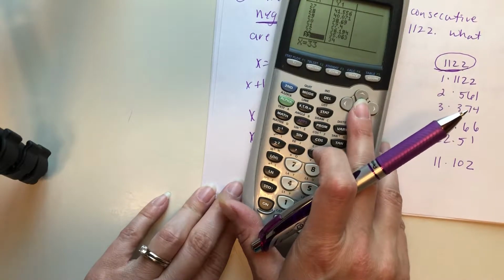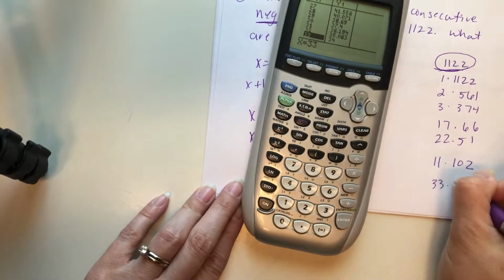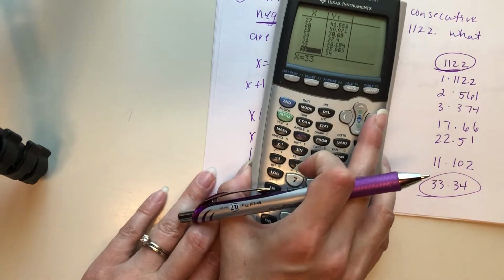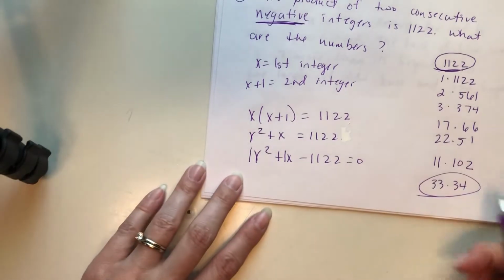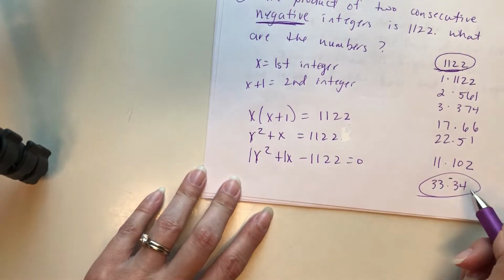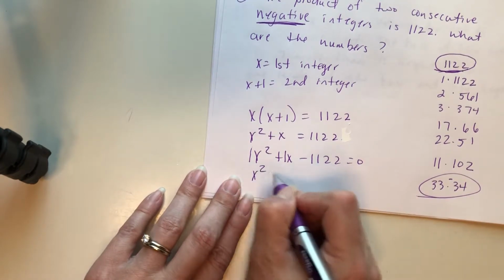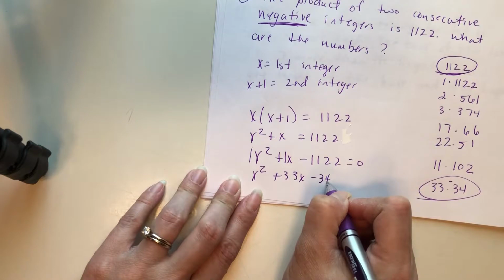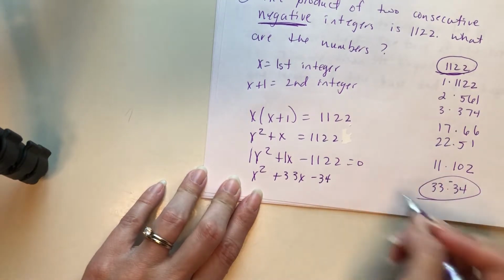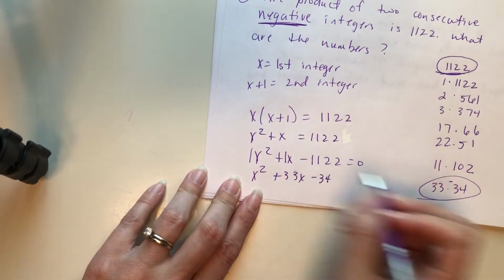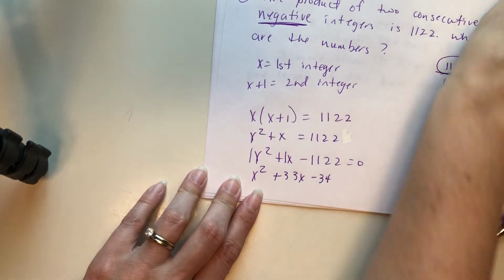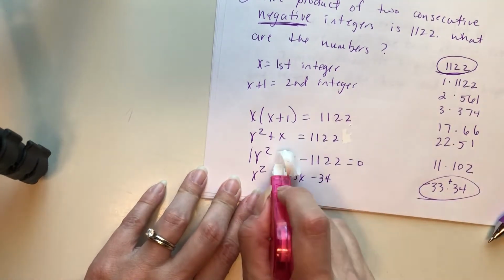There's a 33 and a 34. Okay, looks like that's what I need to get my 1. So if I do a negative 34 and a positive 33, no, I need to add them to get positive 1, so I want negative 33 and positive 34.